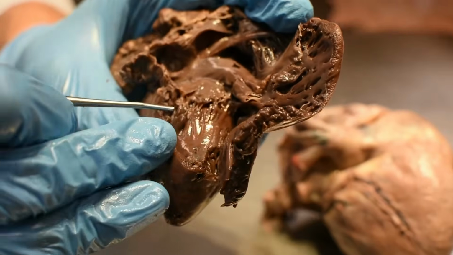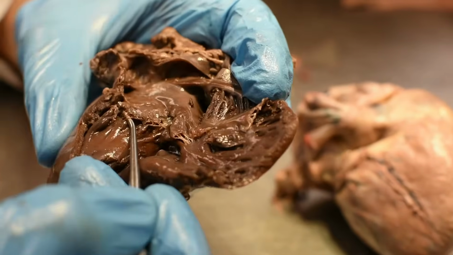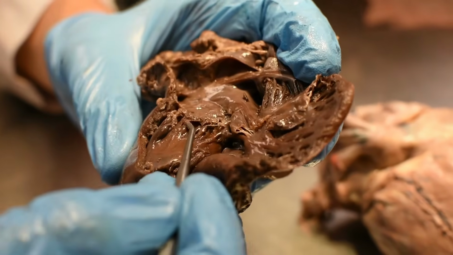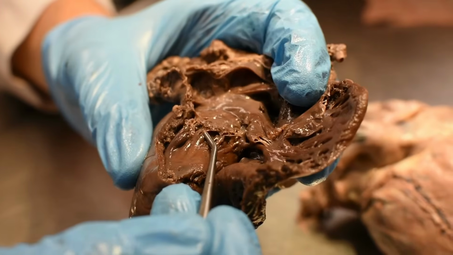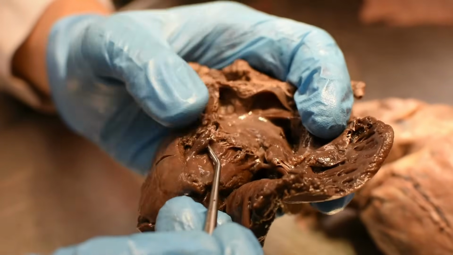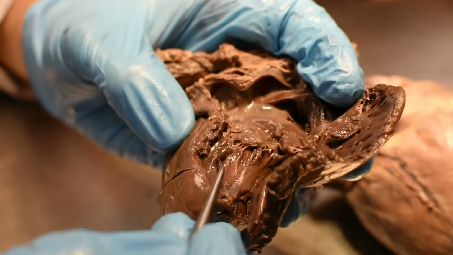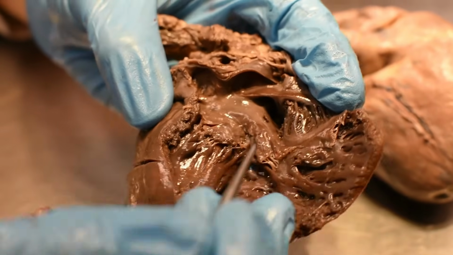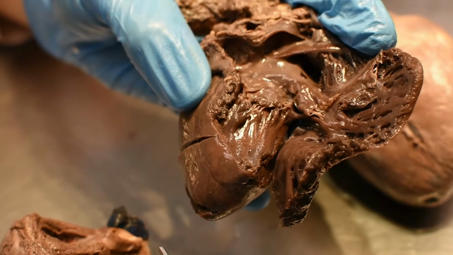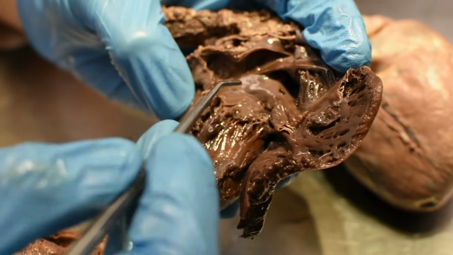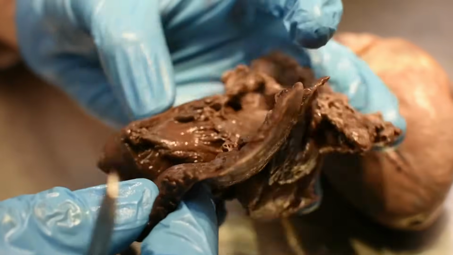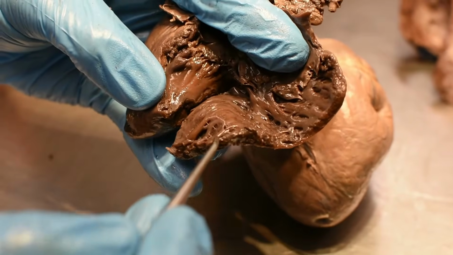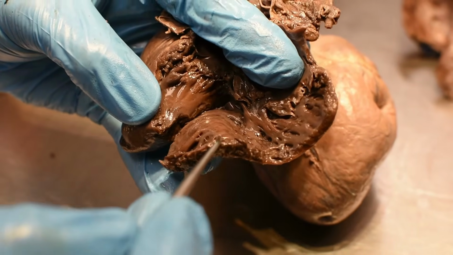Now attaching to those cusps are these very thin, delicate strands of tissue known as chordae tendineae. The chordae tendineae then attach onto these little nipple-like projections of muscle called papillary muscles. So pectinate muscles are present in the auricle. Papillary muscles are present in the ventricle. Now the blood moves into the right ventricle and will encounter these irregular protrusions of muscle in the ventral surface of the ventricle, and those are the trabeculae carneae.